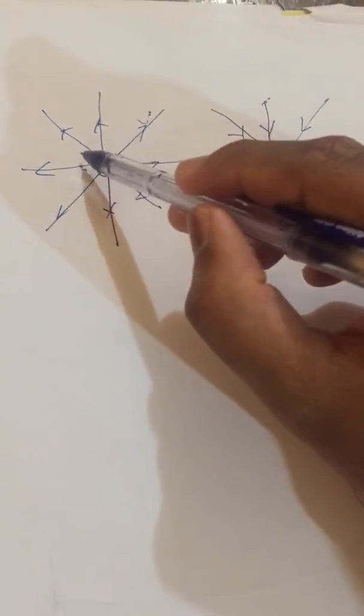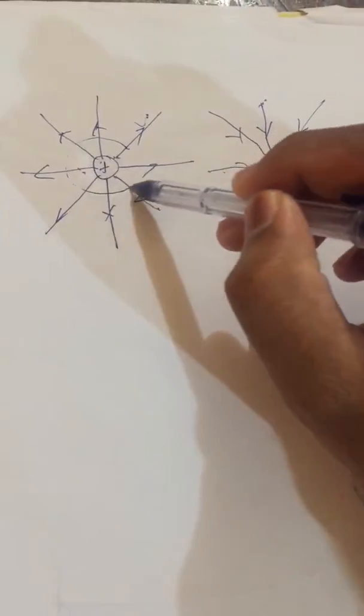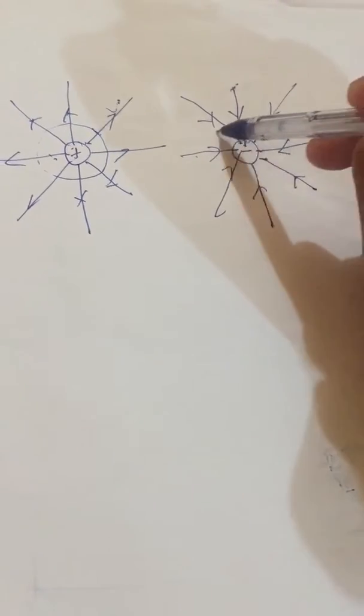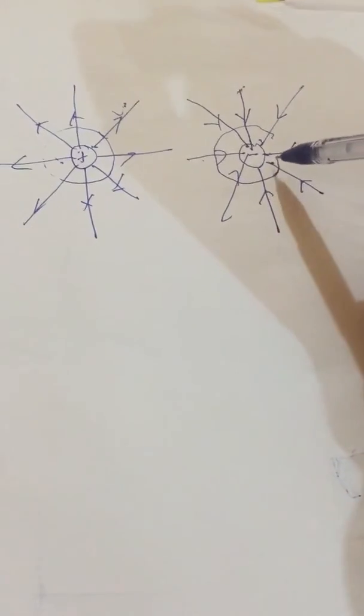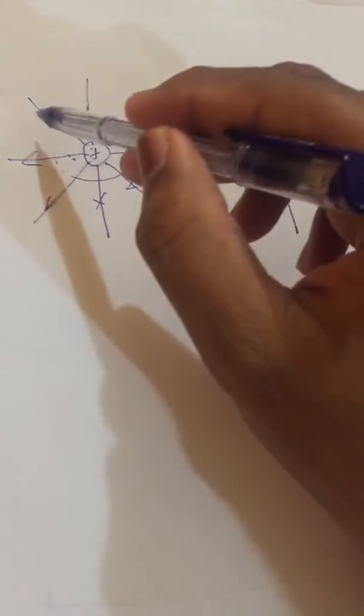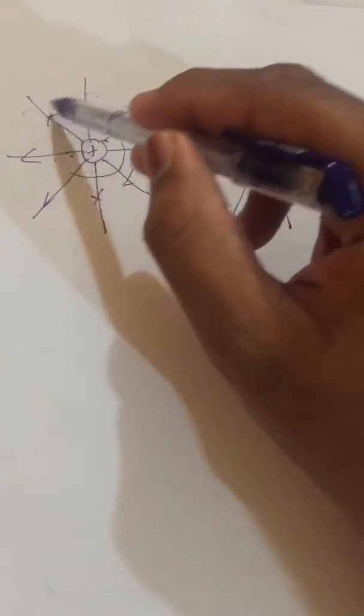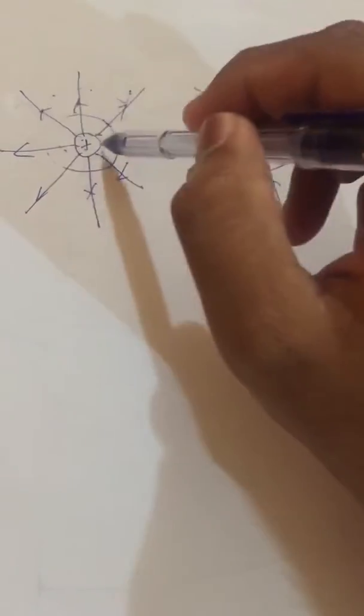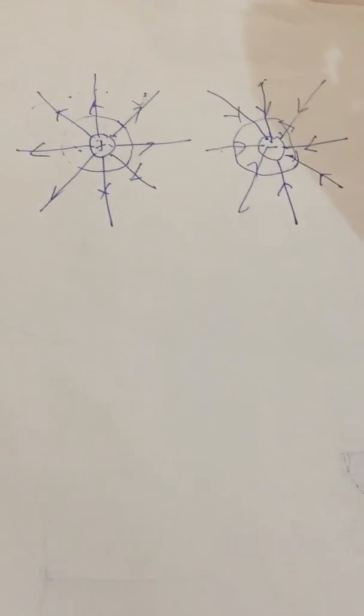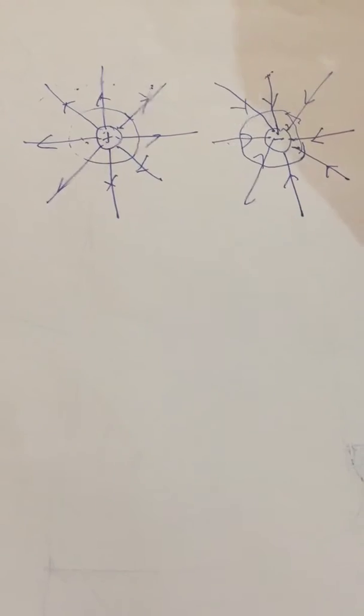But as far as the strength is concerned, yes, strength is higher closer to the field. Strength is higher closer to the charge, and the strength reduces because the gaps between the lines increase as we go away from the charge. Okay?